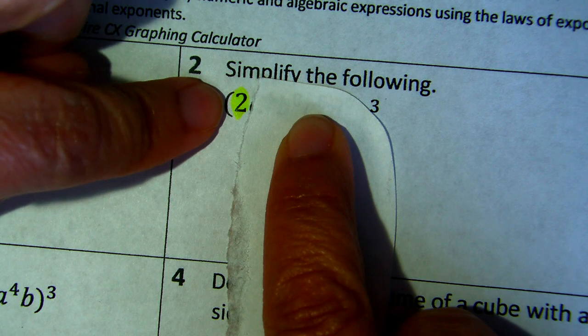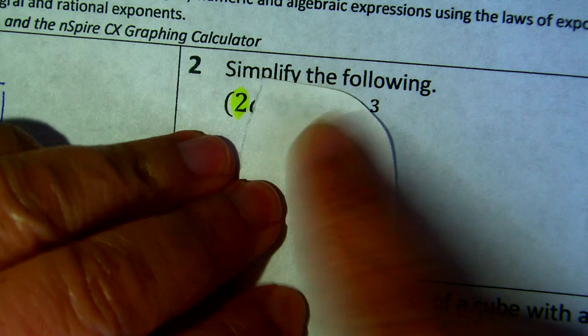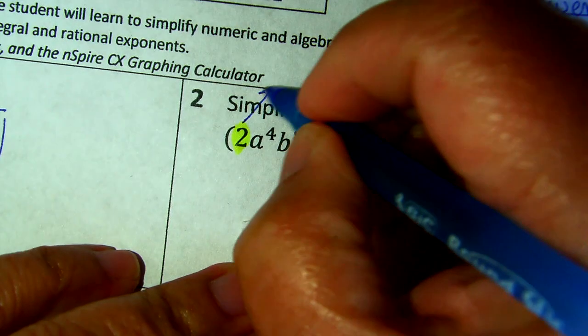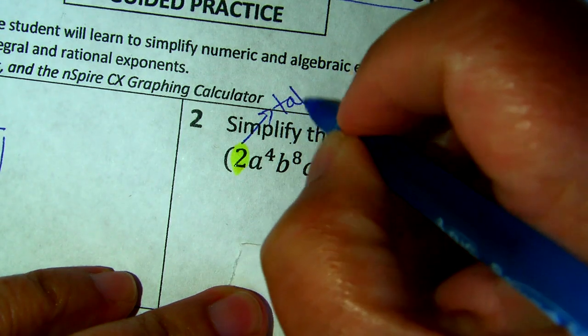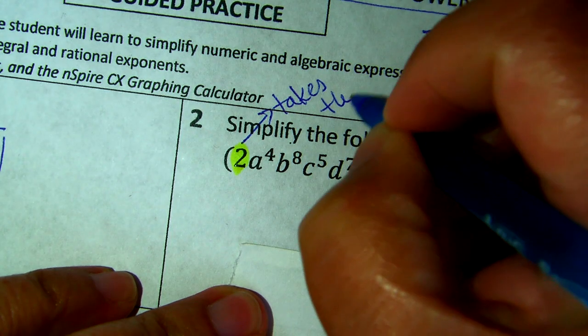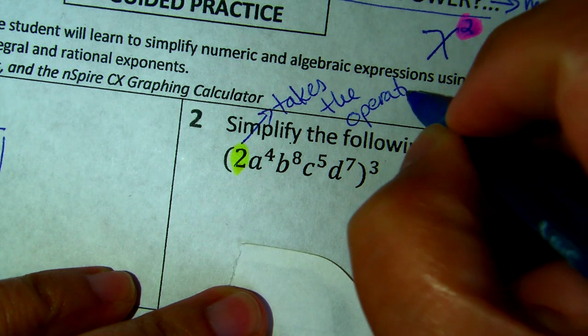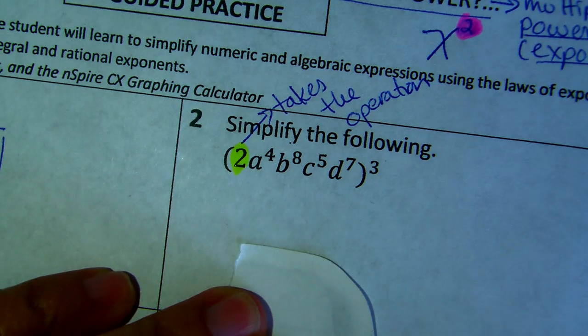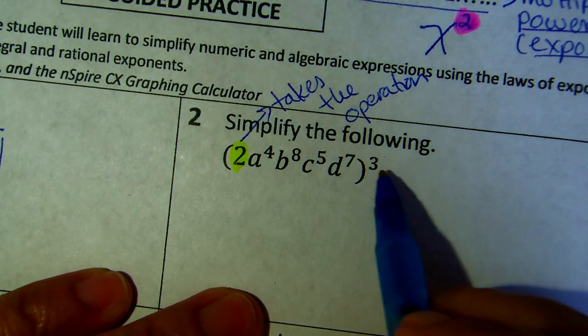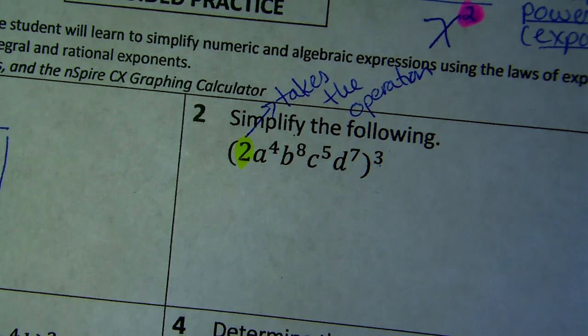So the coefficient takes the operation, right? So let's write this. Takes the operation. Okay. All right. So 2 to the power of 3 gives me what?